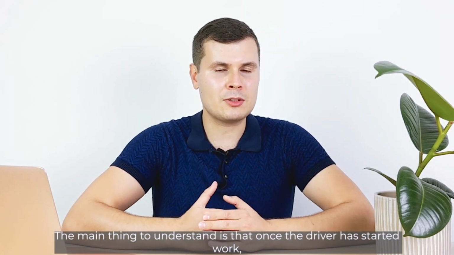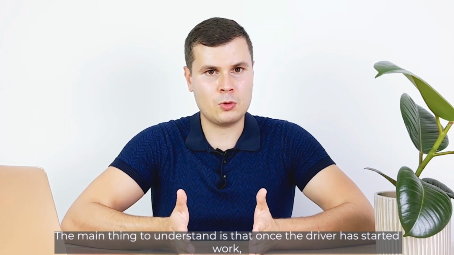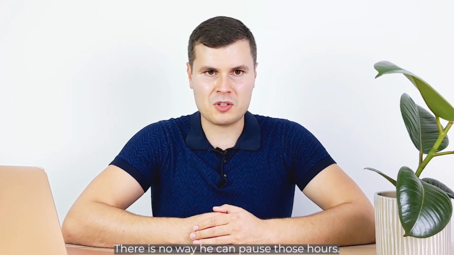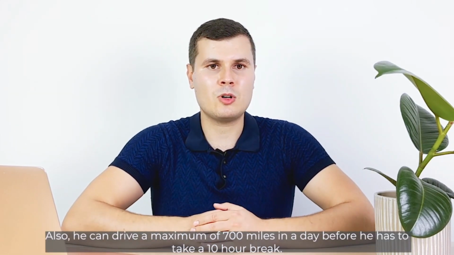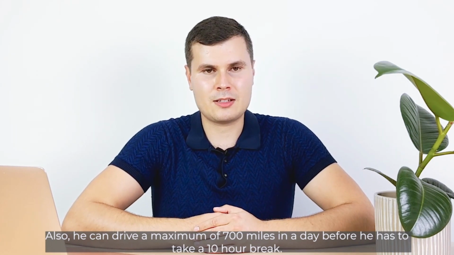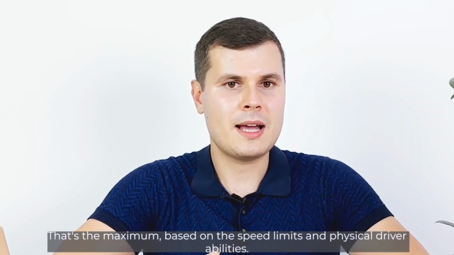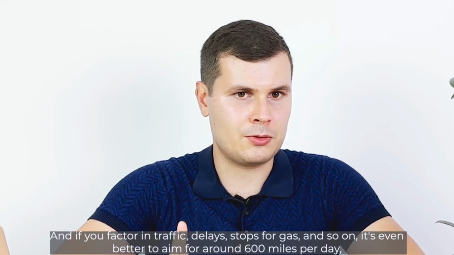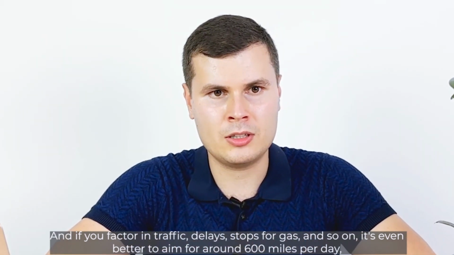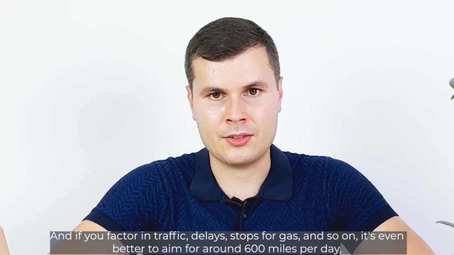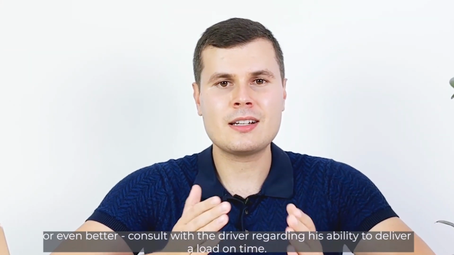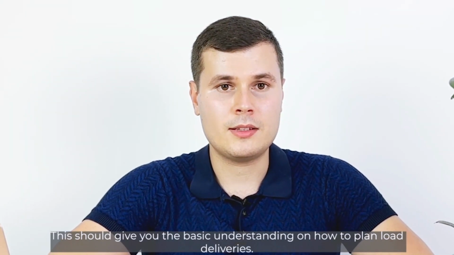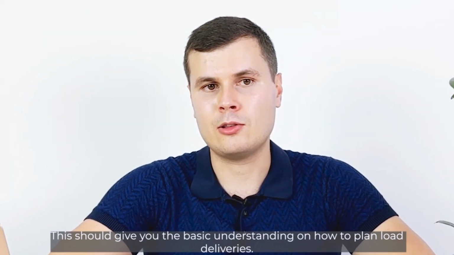In fact, just with these golden rules in your arsenal, you can already safely book loads and work with carriers. The main thing to understand is that once the driver has started work, he has 14 hours in total and 11 hours of driving. There's no way he can pause those hours. Also, he can drive a maximum of 700 miles in a day before he has to take a 10-hour break. That's the maximum, based on the speed limits and physical driver abilities. And if you factor in traffic, delays, stops for gas, and so on, it's even better to aim for around 600 miles per day. Or even better, consult with the driver regarding his ability to deliver a load on time. This should give you the basic understanding of how to plan load deliveries.